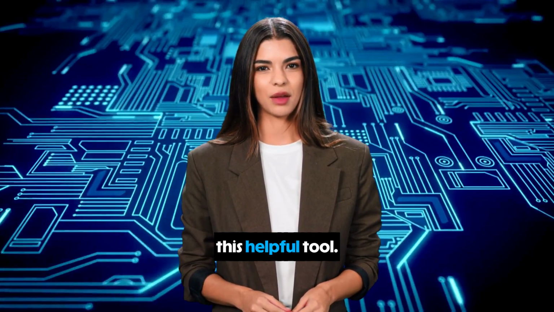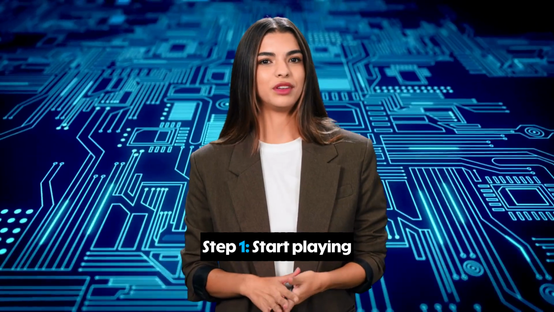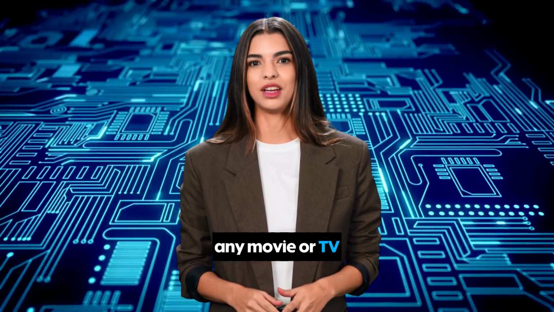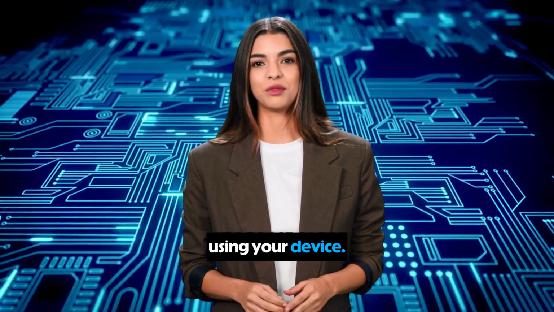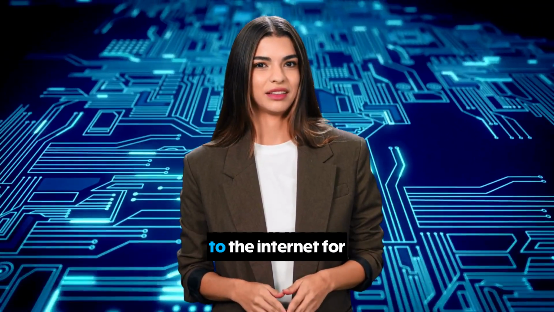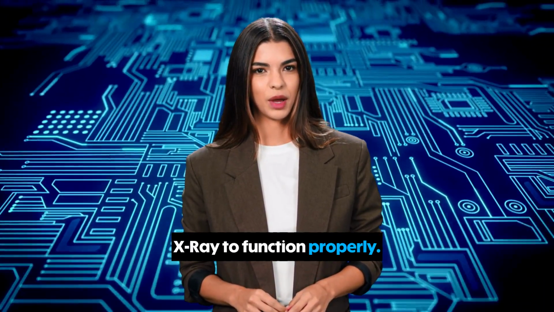Amazon Prime Video's X-ray feature provides detailed information about what you're watching. Here's how to use this helpful tool. Step 1. Start playing any movie or TV show on Prime Video using your device. Make sure you're connected to the internet for X-ray to function properly.